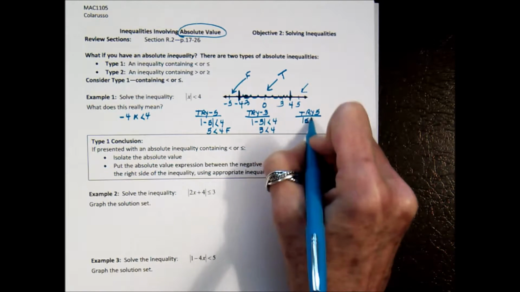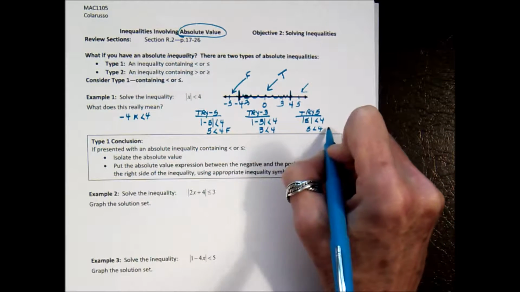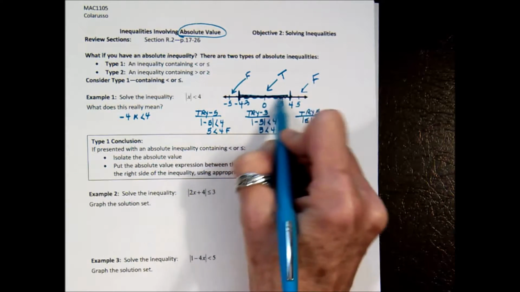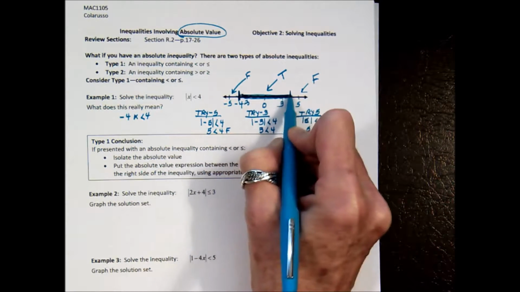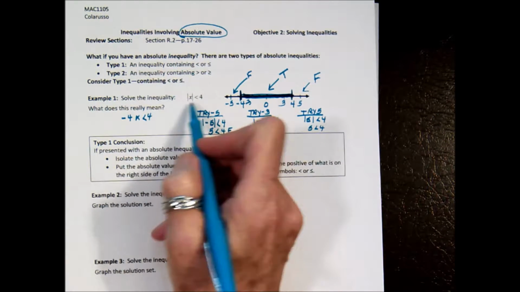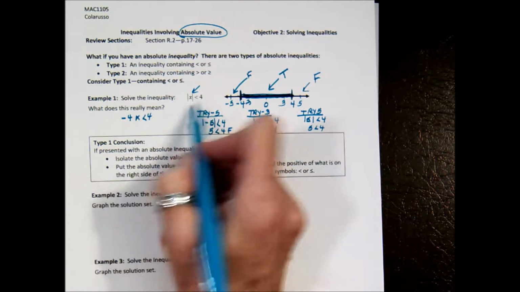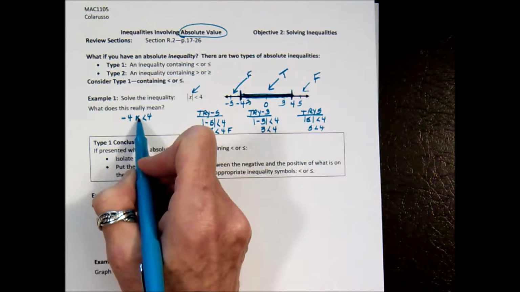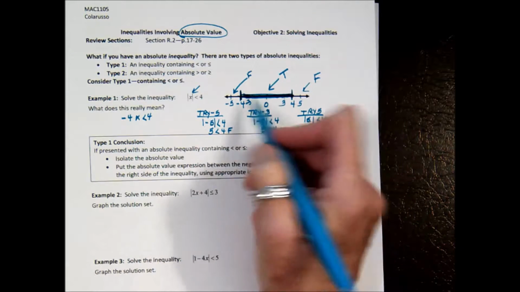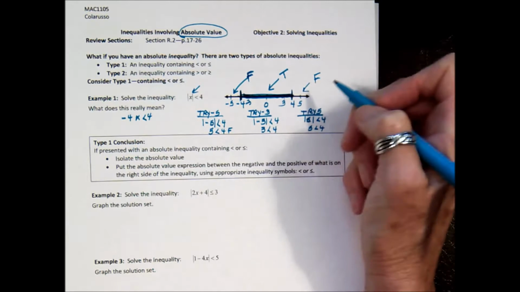Is the absolute value of +5 less than 4? Is 5 less than 4? That is not true. So this is also false. So the only part that gave us a true statement was the region in between -4 and +4. And that's why we say when you have an inequality is less than a number, it just means that x, or whatever is in the absolute value, is between the negative of this number and the positive. So I tested all of those regions, and I got a false, a true, and a false.